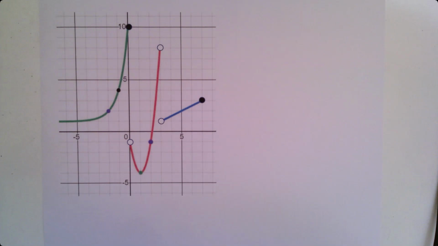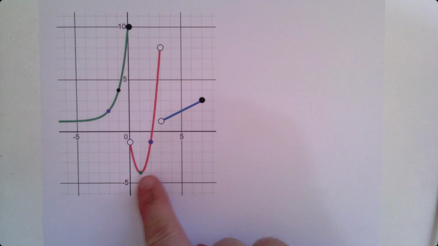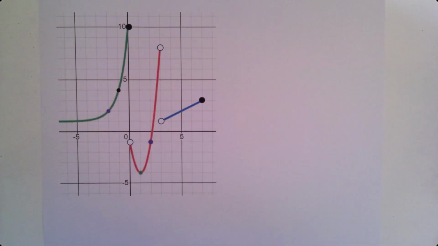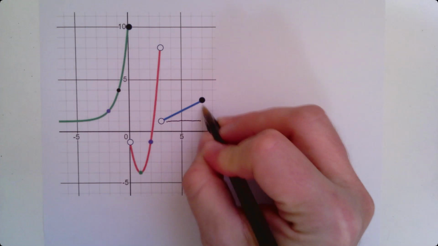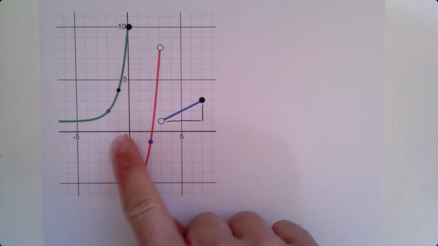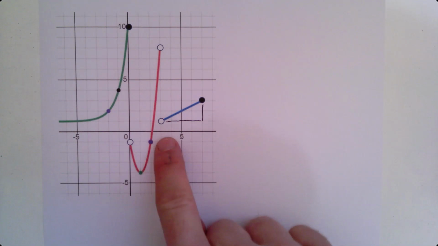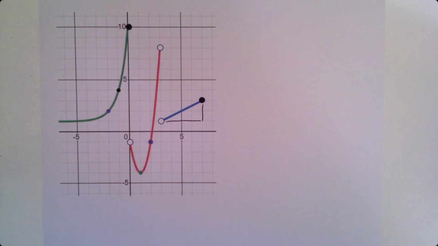Hey everybody. Let's quickly and easily figure out how a parent function has been transformed so that we can write its equation. We'll do lines first, then parabolas, then exponentials. So for the line, we'd figured out if you figure out what the slope is, you can then shift a line with that slope over and over so that it goes to the point you want, which is point slope form.